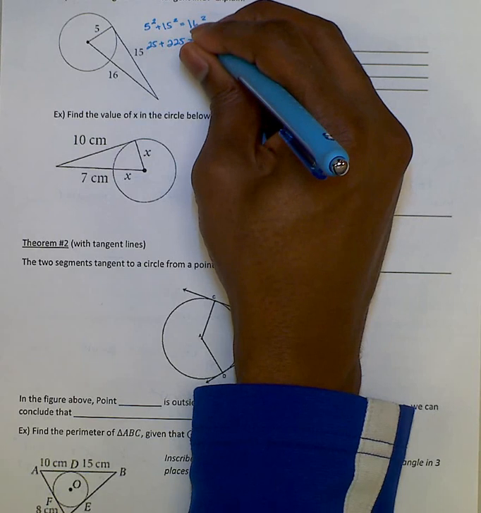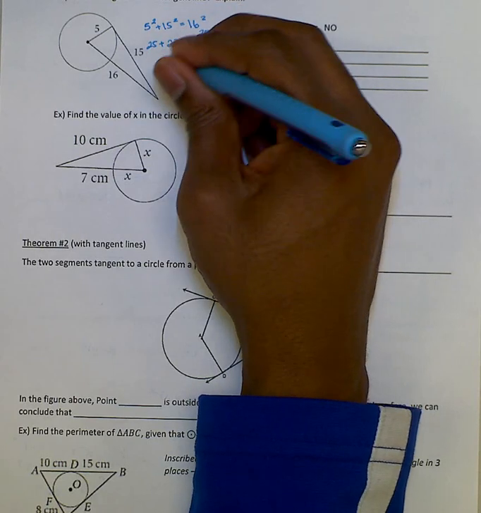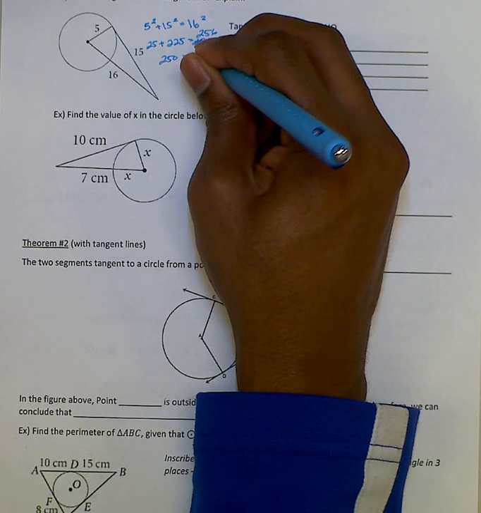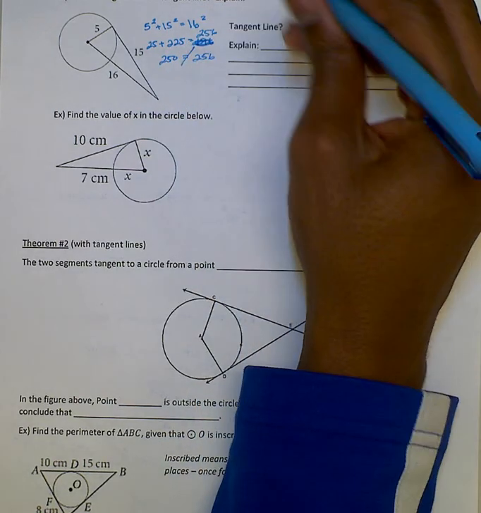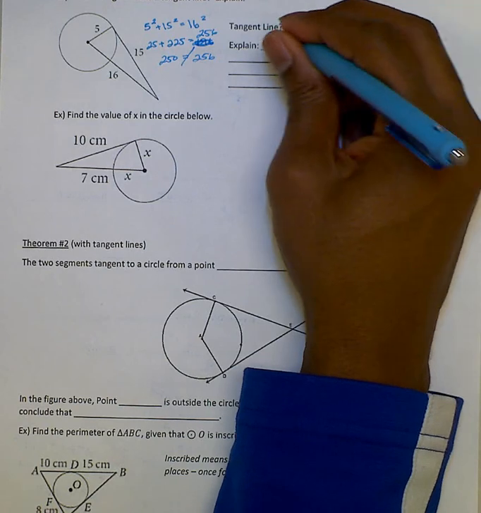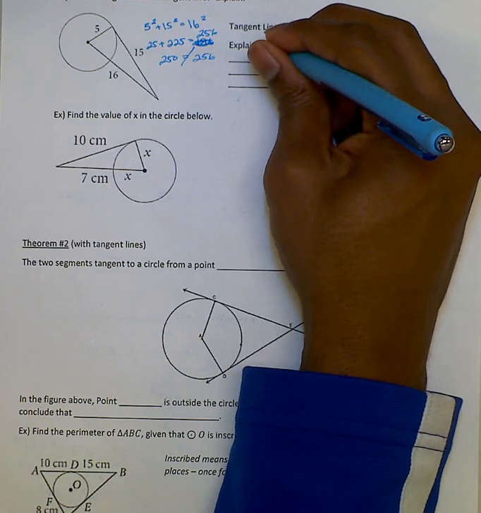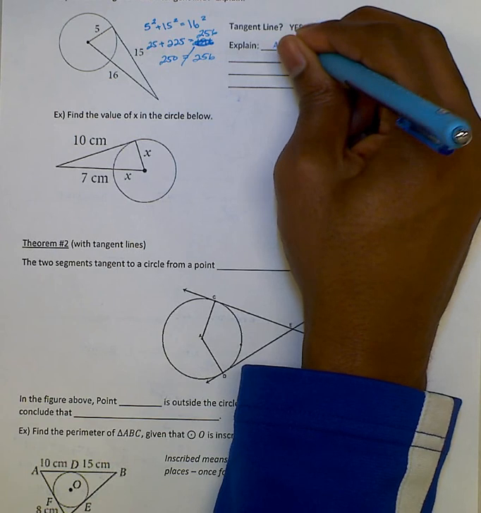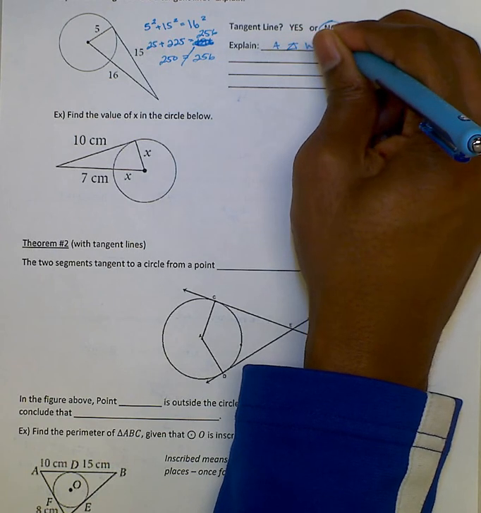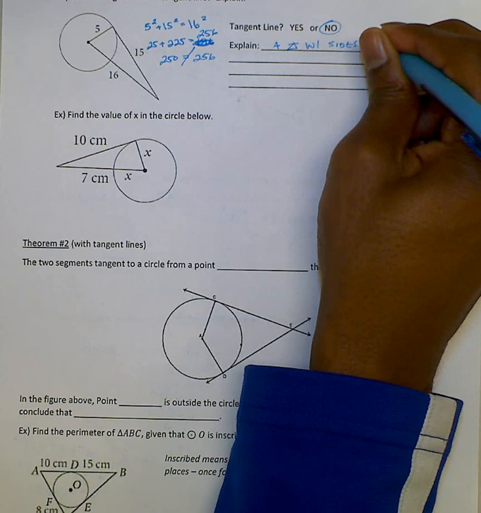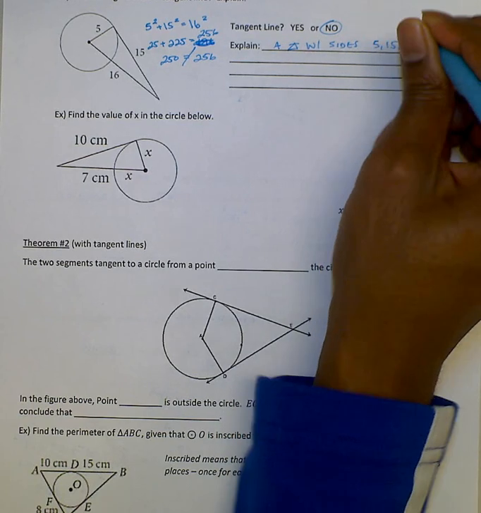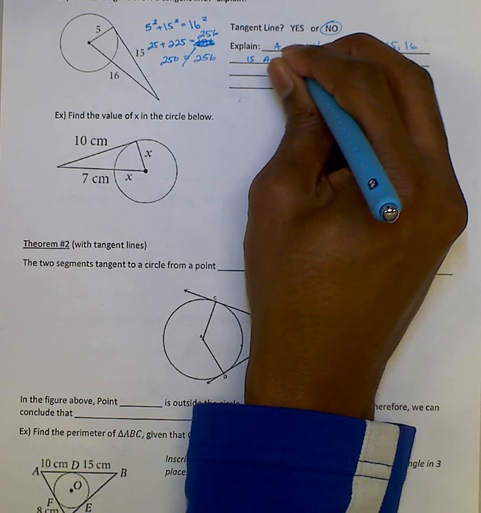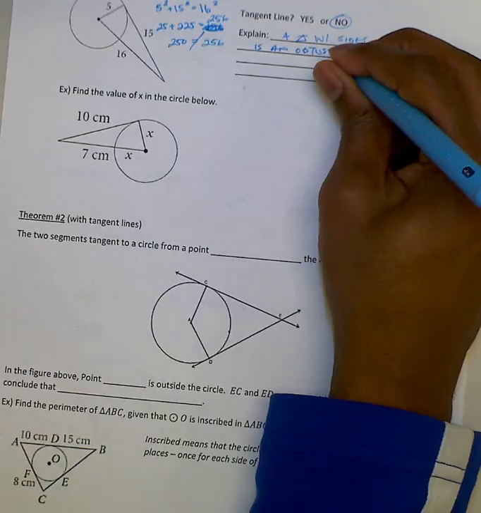That makes sense. 256. Okay? So 25 plus 225 is 250. Does 250 equal 256? No. So are the lines tangent? No. The explanation is a triangle with sides 5, 15, and 16 is an obtuse triangle, not a right triangle.